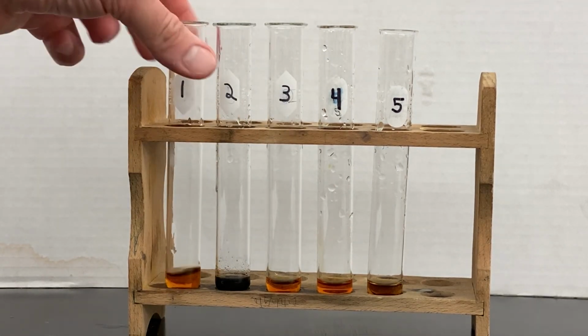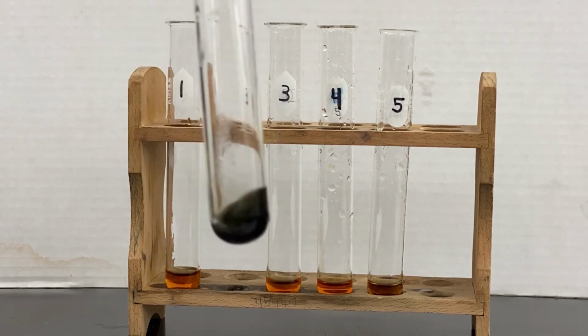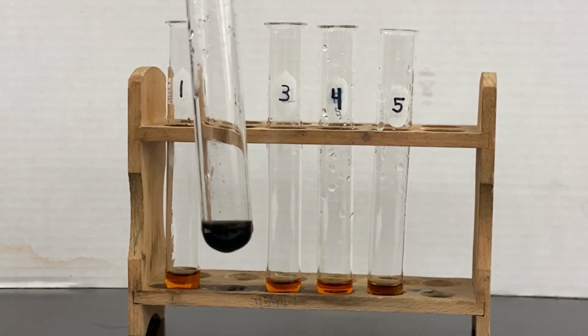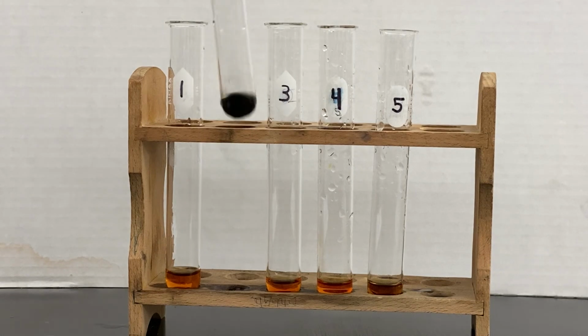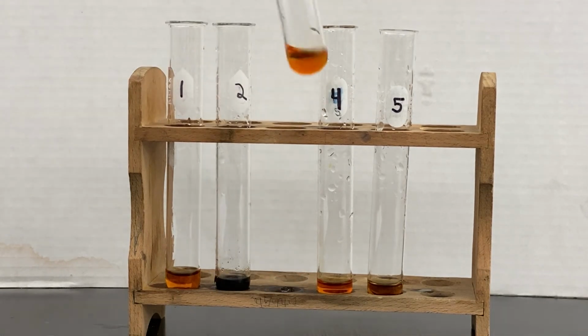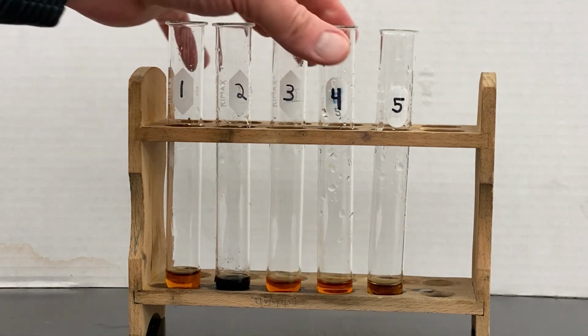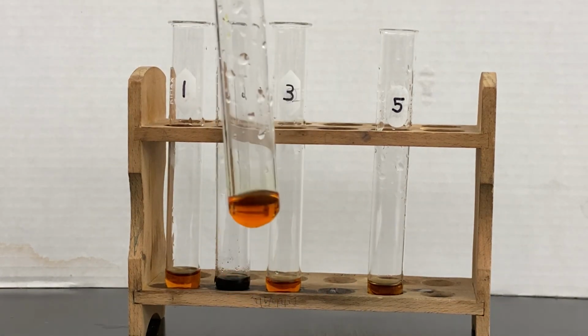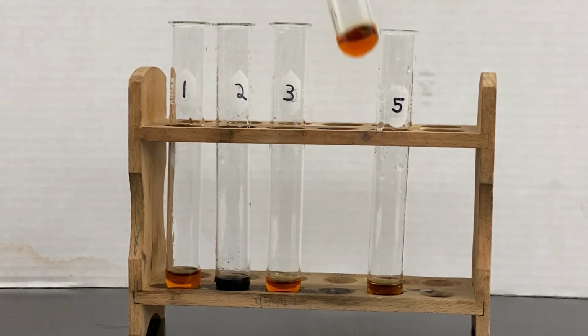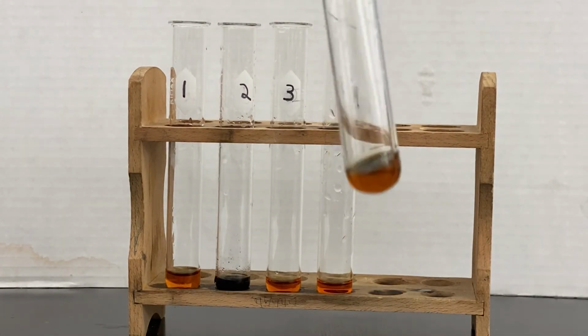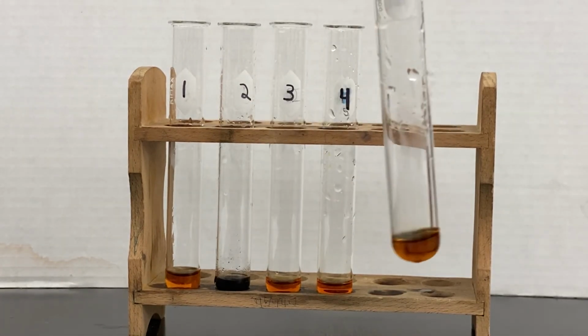No change in test tube number 1. We have a pretty pronounced positive change in test tube number 2. No change in test tube number 3. No change in test tube number 4. And number 5 is kind of a mix.